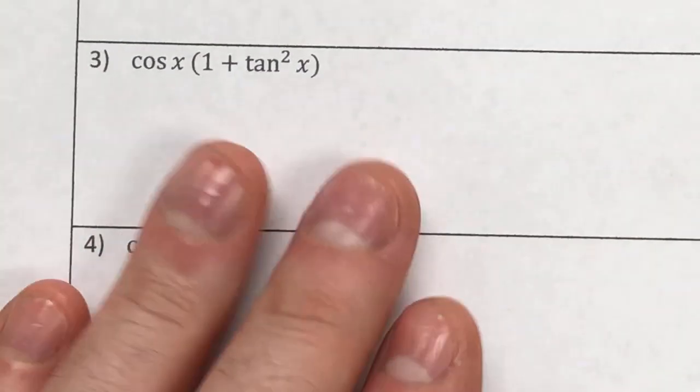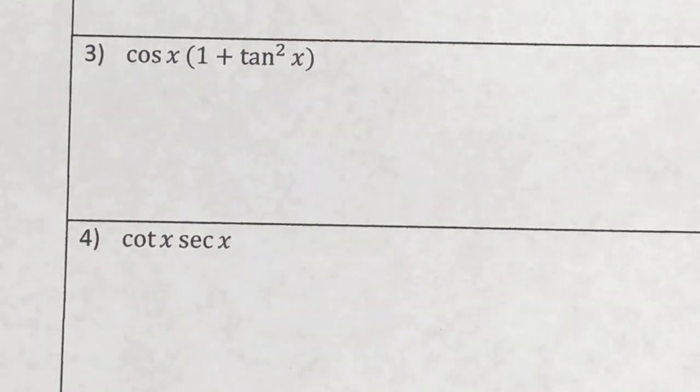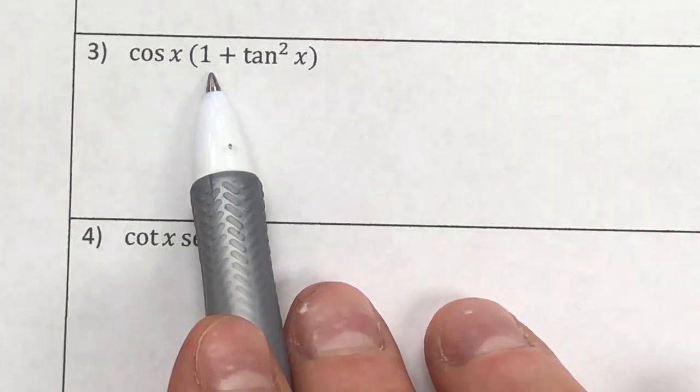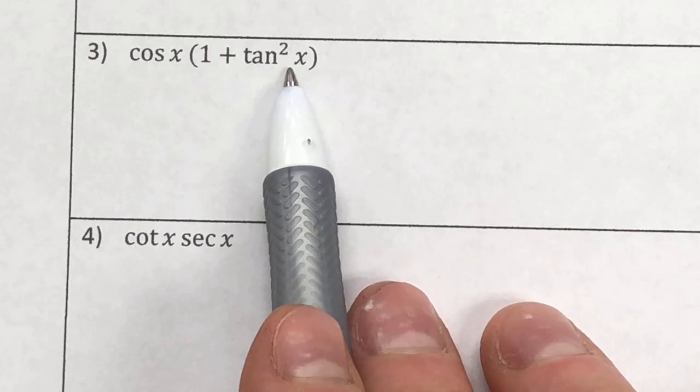For number 3, we're going to do the same thing. Anytime I see a tangent, a cotangent, a secant, or cosecant, I'm going to rewrite them as sine or cosine. That being said, we notice that this is one of the Pythagorean identities. We can solve this very quickly by using the tangent aspect of the Pythagorean identity.